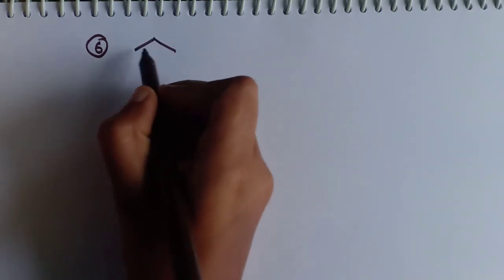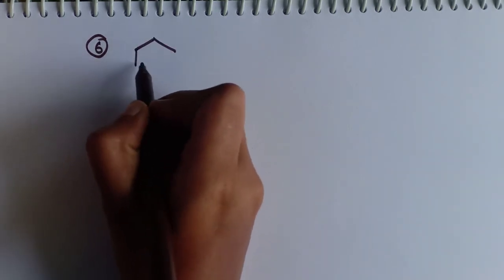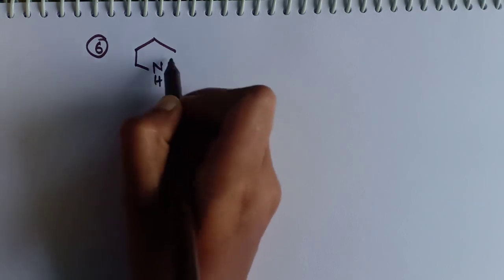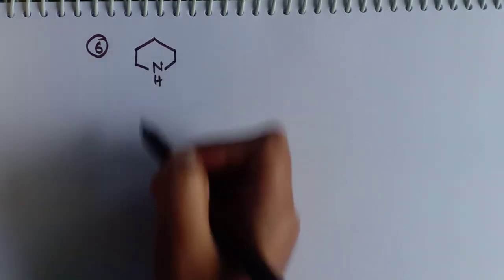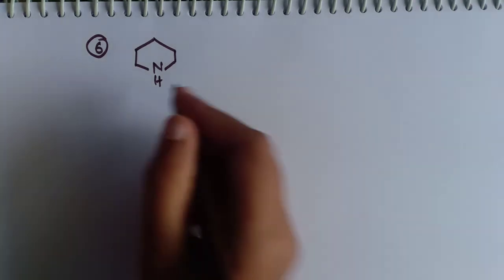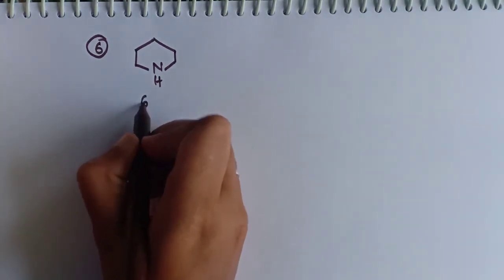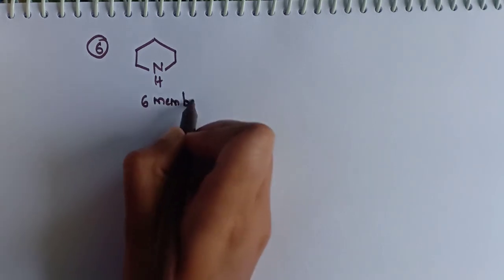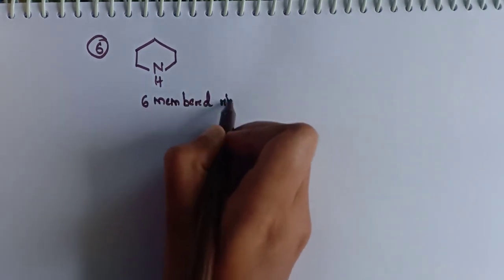Now let's take the example for the 6-membered ring. Let's take this compound as an example. Here is NH. One of the carbons is replaced by nitrogen. Now coming to the nomenclature here. The first point is that it is a 6-membered ring.